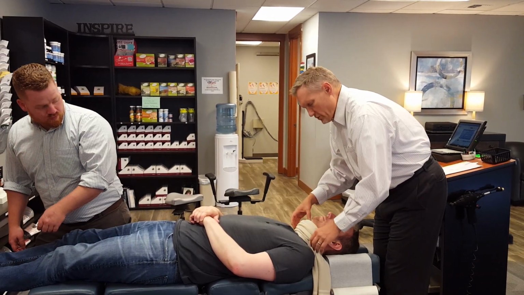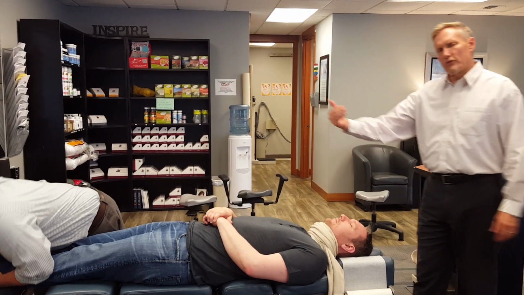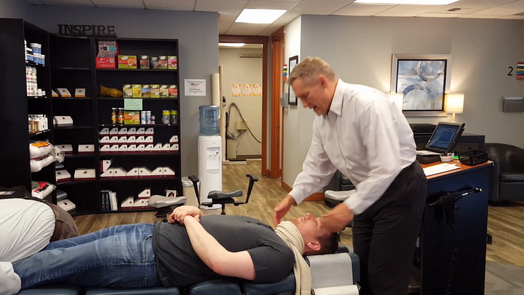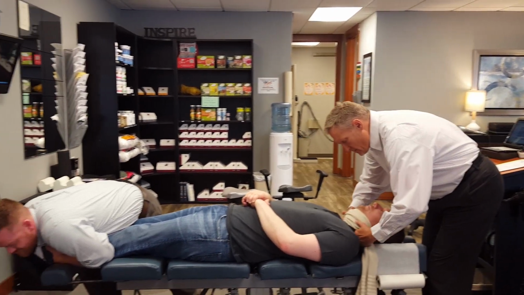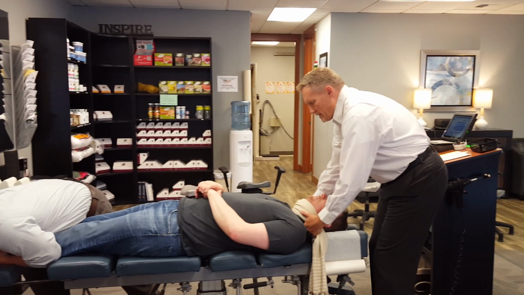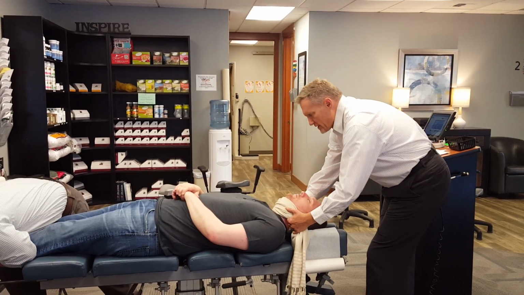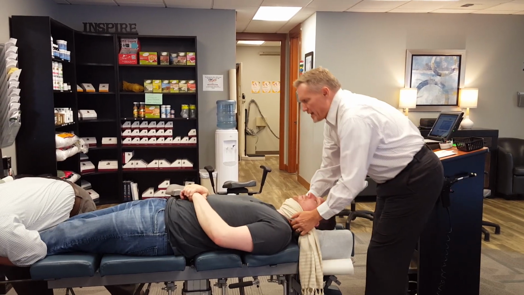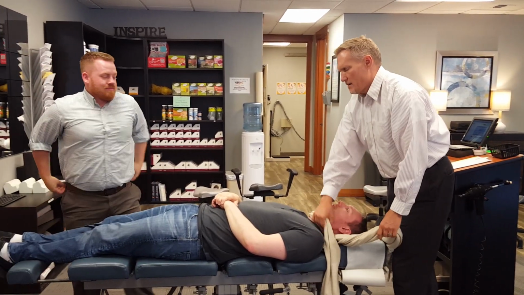And so this is going to be similar to the other adjustments where it's going to be a firm pull in the direction of correction, okay? Nice deep breath in, and then all the way out. Just kind of let your belly drop. There it is, right there. That's it. Okay.